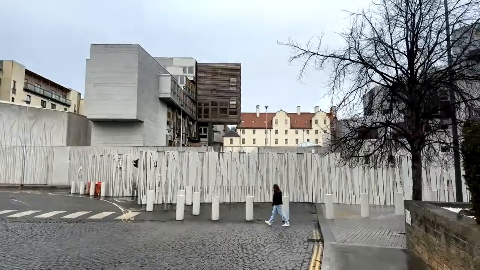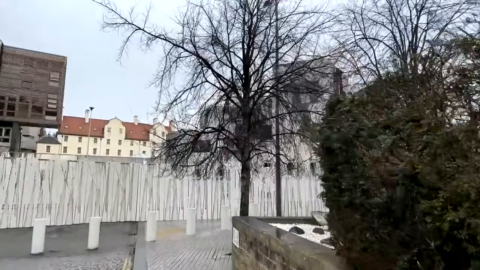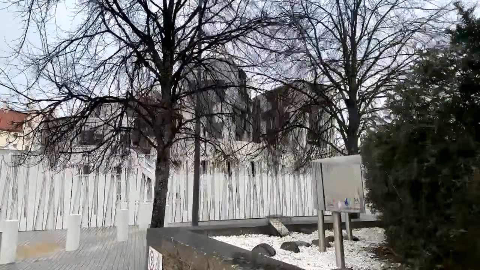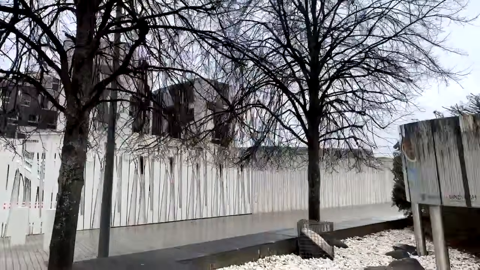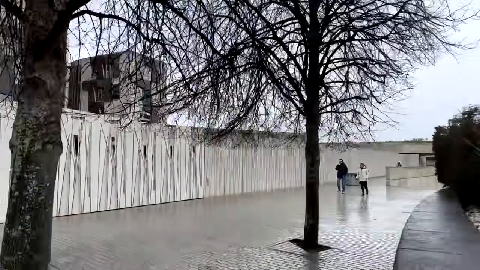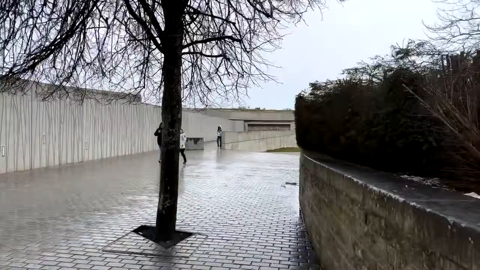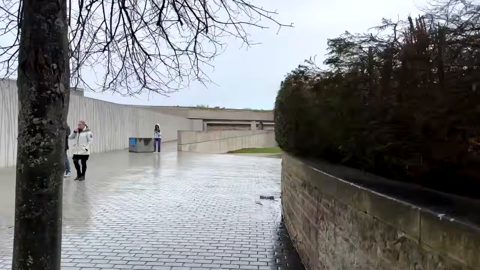I'm just going to walk us through to the front of the Parliament. The signal may go. If it does, don't worry about it. It is a piece of art. It really is. But I'm just checking the signal whilst you're on.